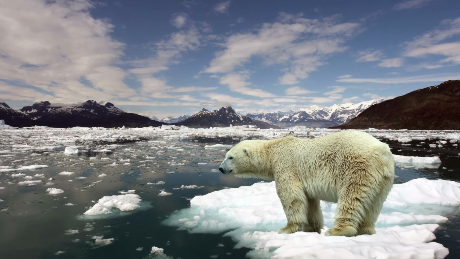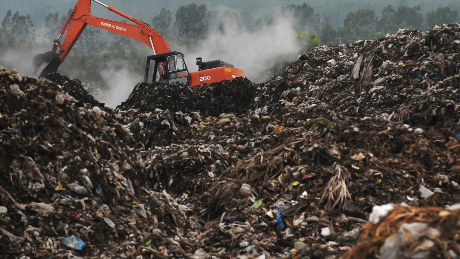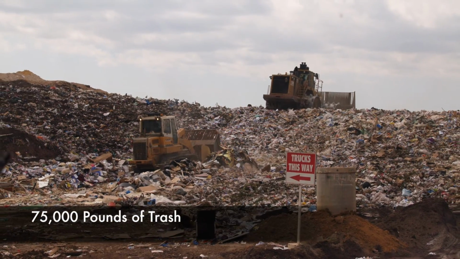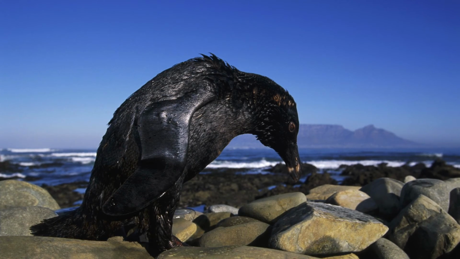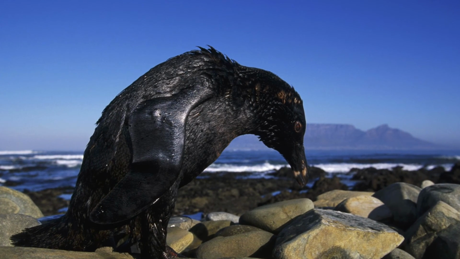This means after a paraffin wax product is done being used, it will sit in a landfill. Crayons alone, a paraffin wax product, make up 75,000 pounds of trash that are put in landfills every year. This type of pollution can have an impact on an environment for decades, if not centuries.